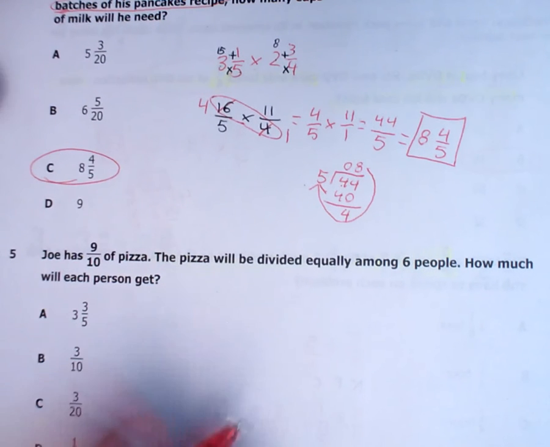What? I got 9. Bro, come on. All right. So 8 and 4/5 is what it comes out to because you have 44 over 5. 5 goes into 44. If it was 45 over 5, the answer would have just been 9. But the answer cannot be 9 because it was 44 over 5, not 45 over 5.